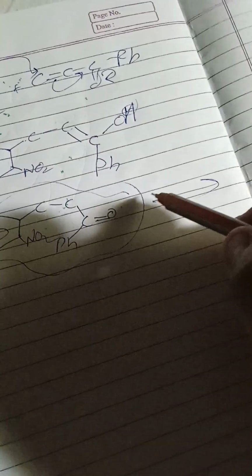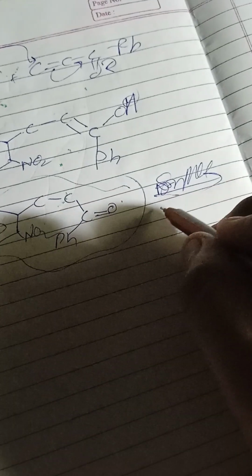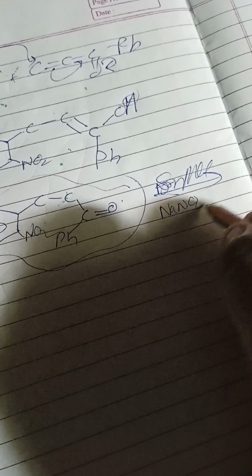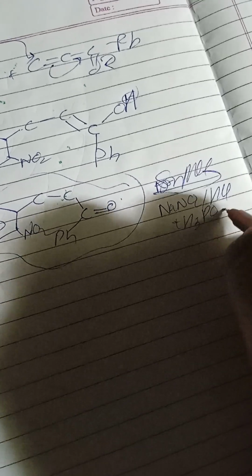Now here is the NO2 group and this is our A. Next thing which is given in the question is, next thing we have to do is first of all Sn/HCl, which will reduce NO2 to NH2, and then we have NaNO2, HCl plus H3PO2.